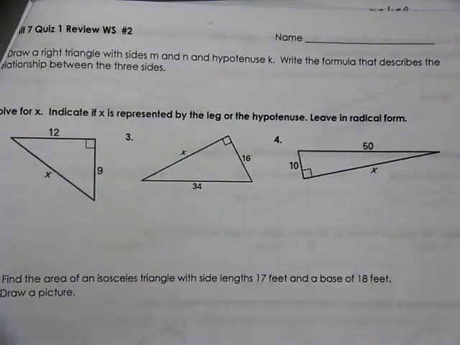This is Geometry, Unit 7, the Quiz 1 review. This is worksheet number 2.